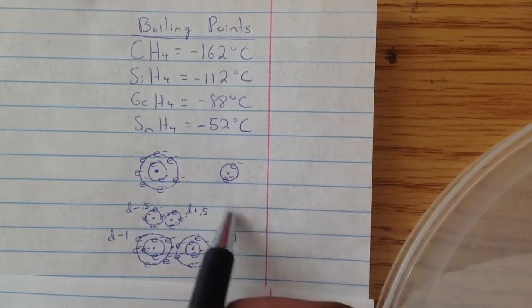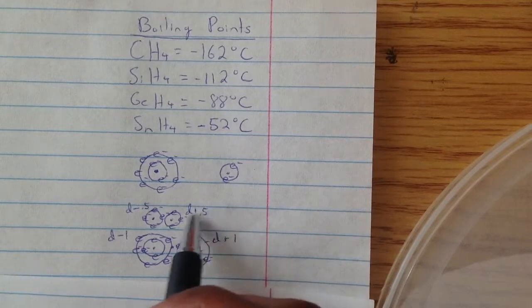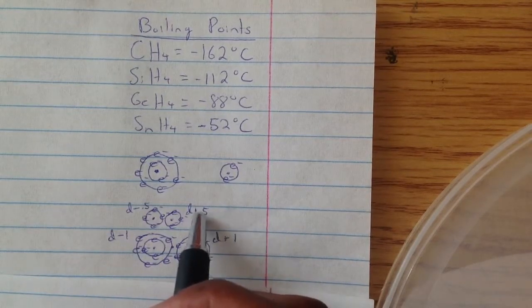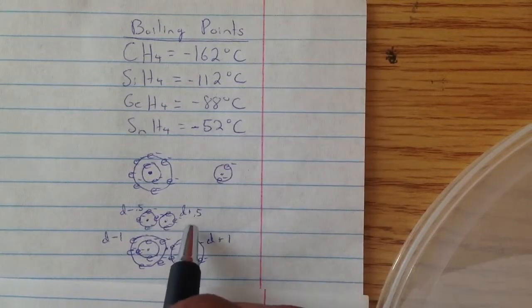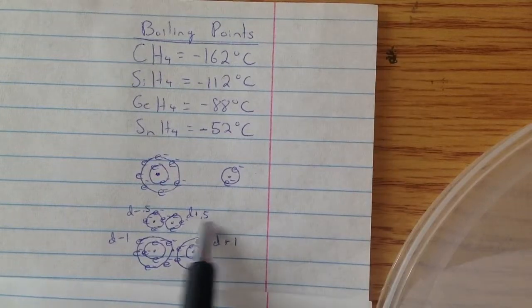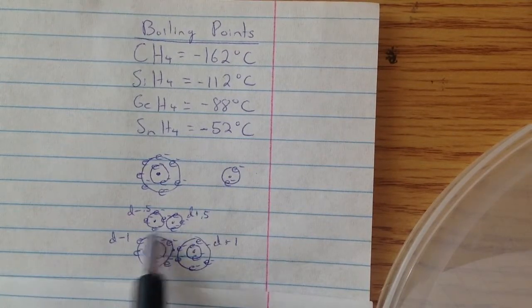Now if you have another molecule come along and it has the same thing, it has a negative and positive charge, that negative charge is going to be attracted to here, and that's intermolecular forces. That's what determines the states of matter. So the same thing here, right? Except there's 2 orbits.